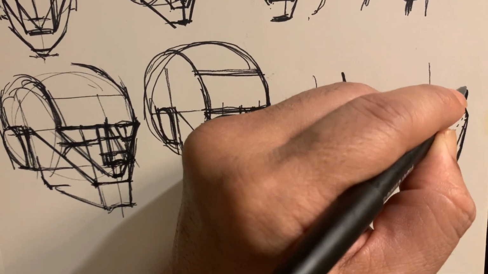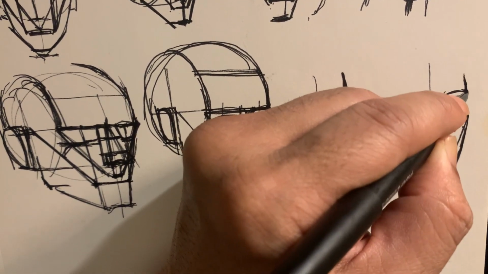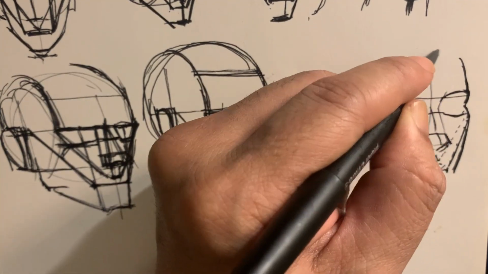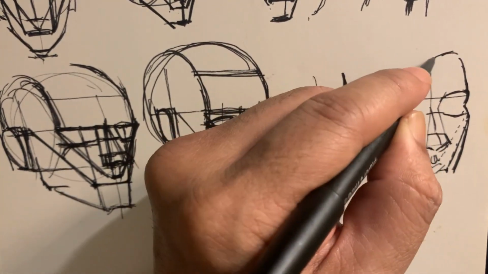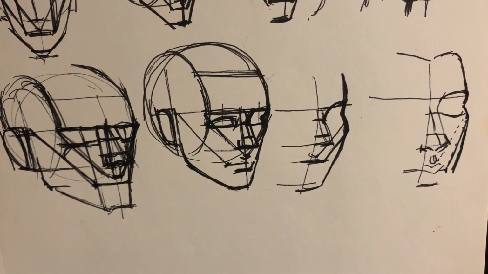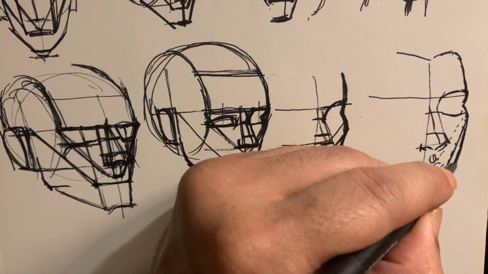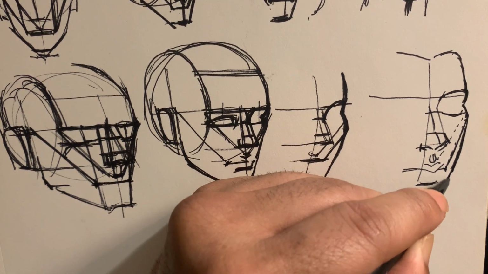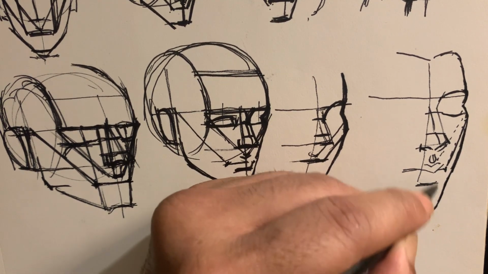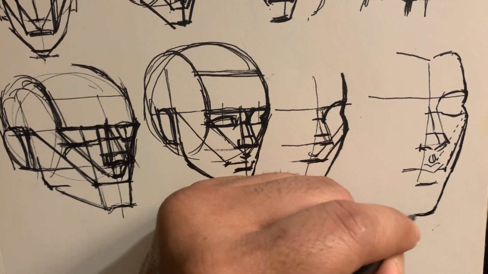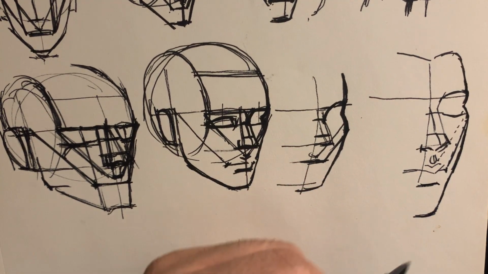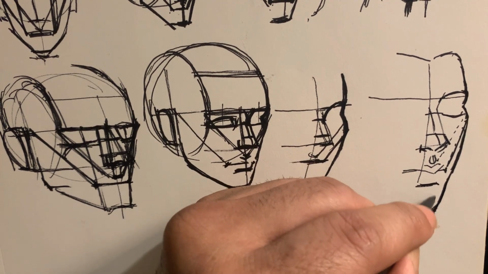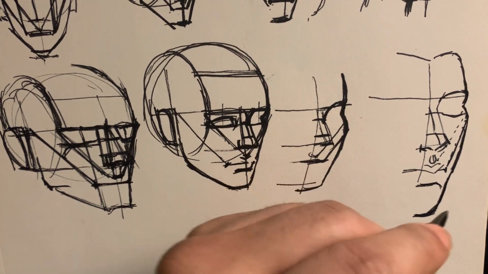And then female brows aren't going to be as thick. There you go. That's that side.